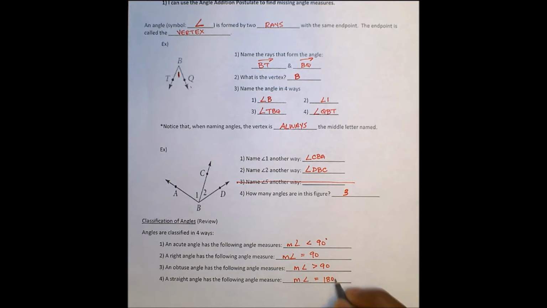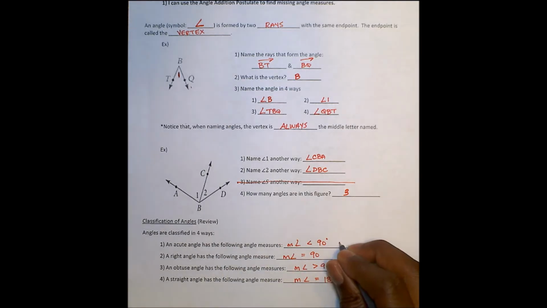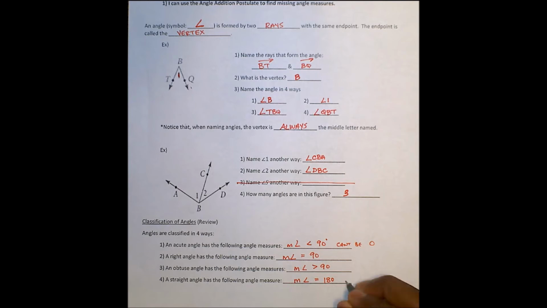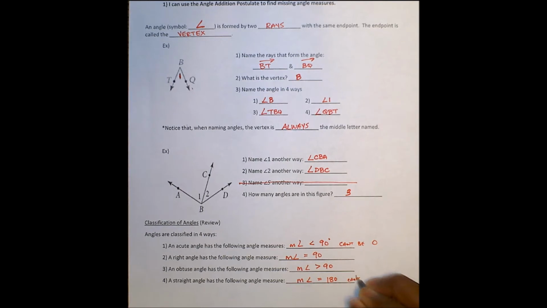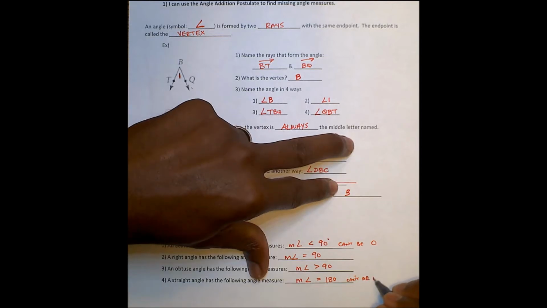The highest number it can be is 180 degrees. It can never be 0. Remember, this can't be 0. And like I said, this can't be greater than, or sorry, can't be more than 180.